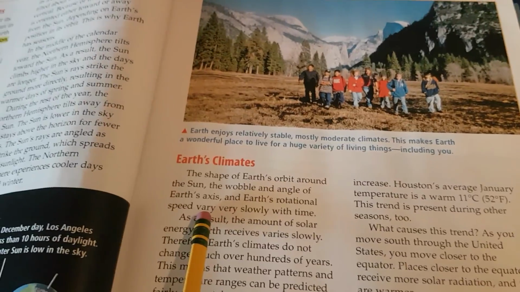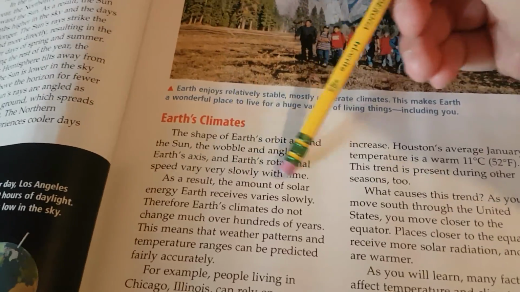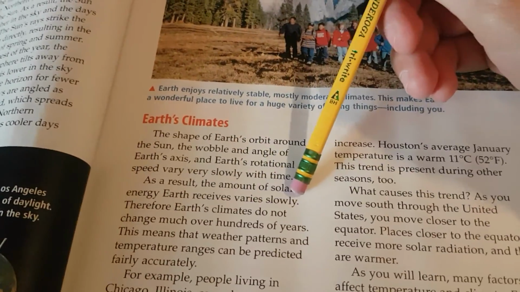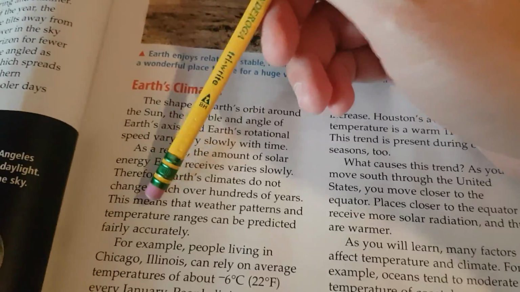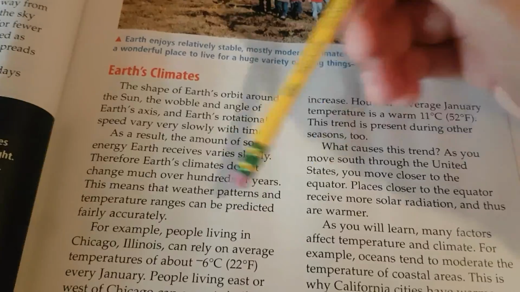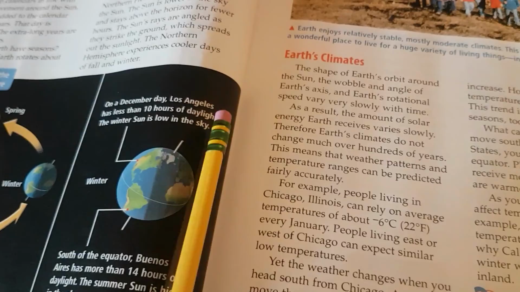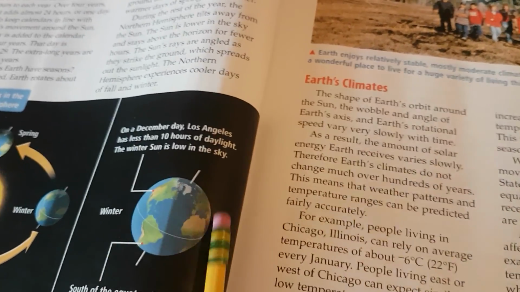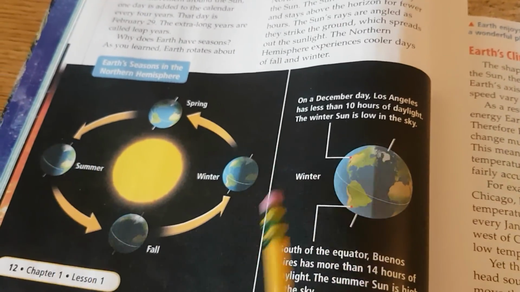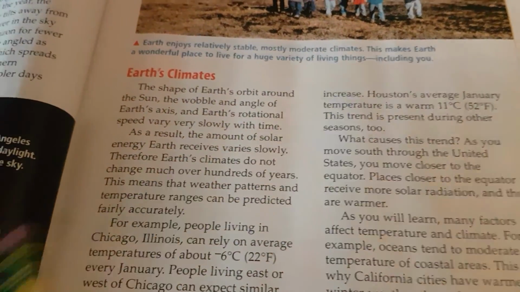So it varies or it changes just a little bit as time goes on. As a result, the amount of solar energy Earth receives varies slowly. Therefore, Earth's climates do not change much over hundreds of years. This means that weather patterns and temperature ranges can be predicted fairly accurately. So, the tilt is pretty steady and doesn't change very much. How fast we revolve or rotate does not change very much. And then how fast we orbit does not change very much. So that means the amount of sun that we get does not change very much.